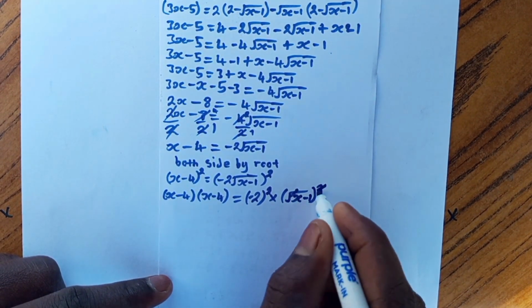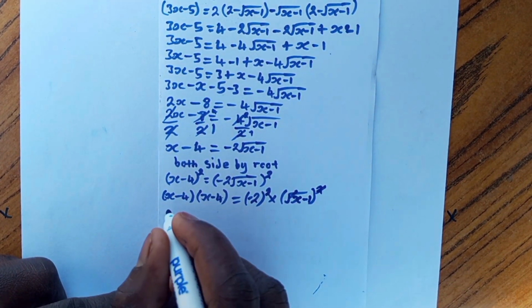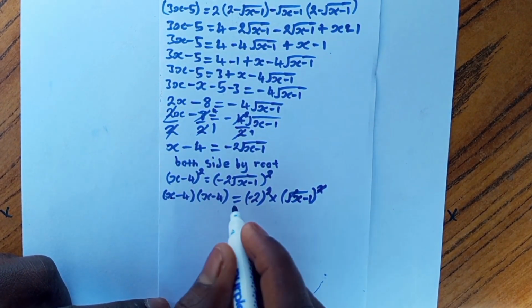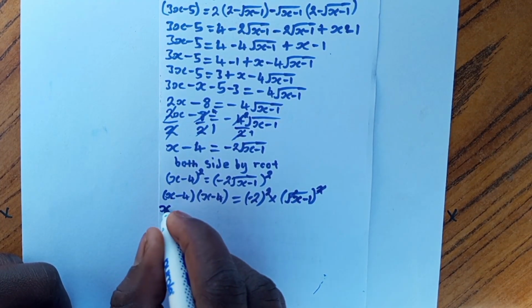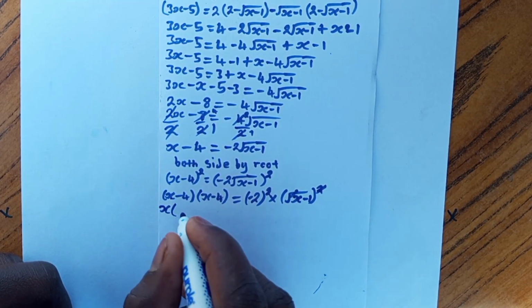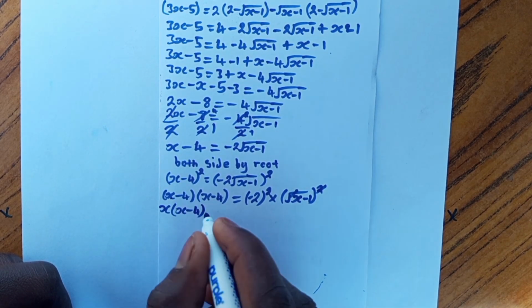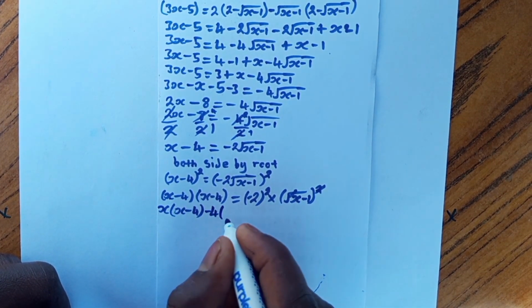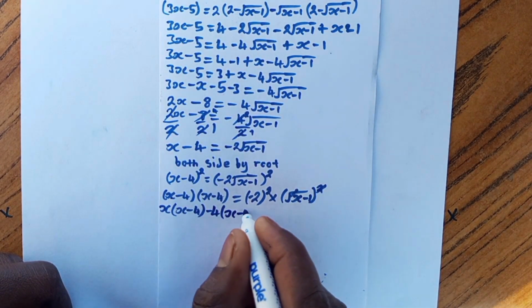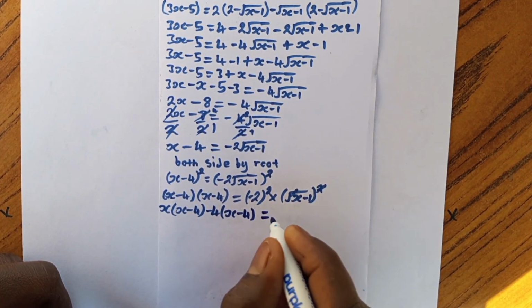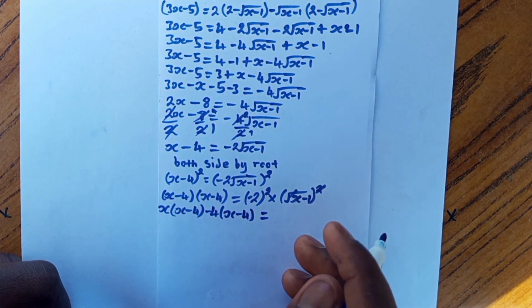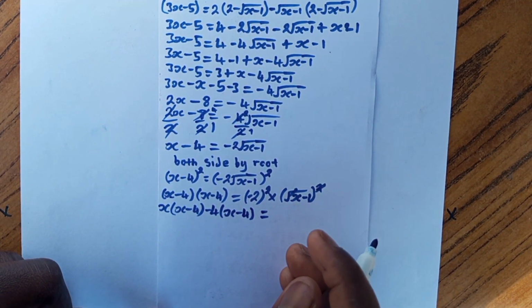So this square cancels this root. So we take x, then we take the whole of this bracket, x minus 4, then we take the same bracket, x minus 4 equals to minus 2 raised to the power 2.